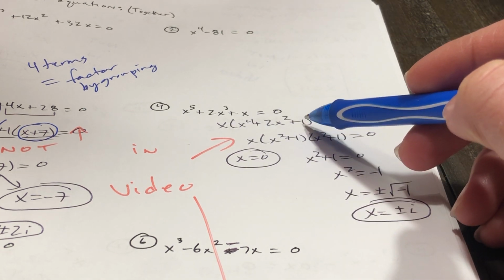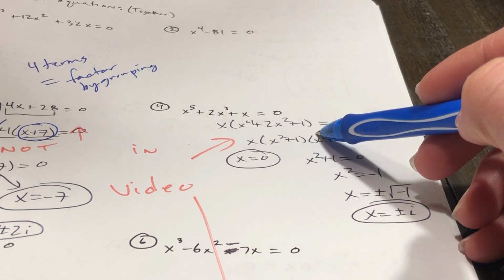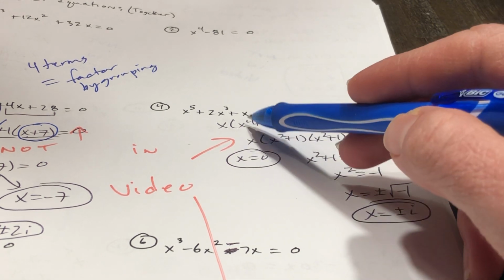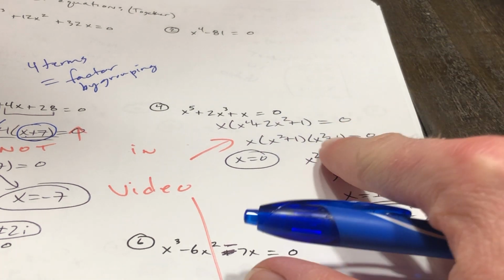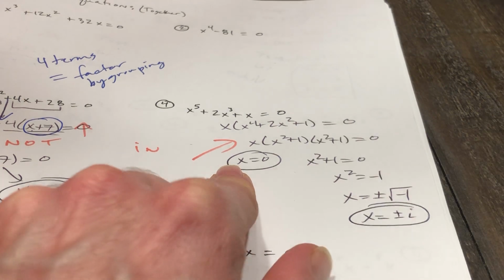Now I can ask myself, what multiplies to 1 and adds to 2? 1 and 1 twice, and instead of it being x times x, it's going to be x squared times x squared. That's how I get x to the 4th. I set x equal to 0, and that's what I get, x is 0.